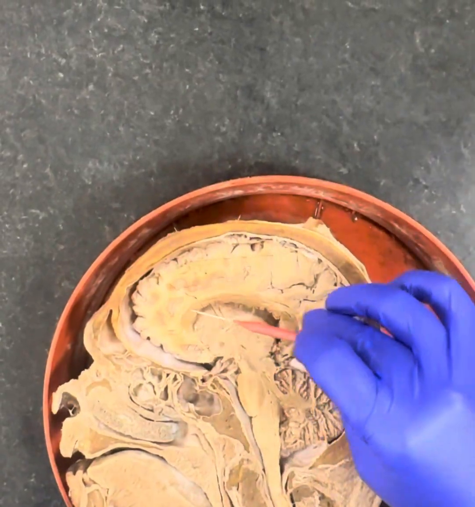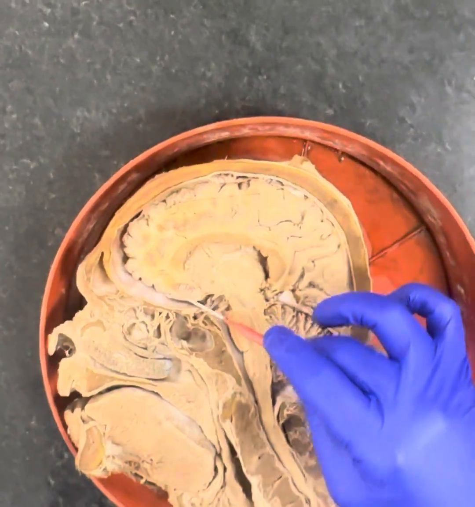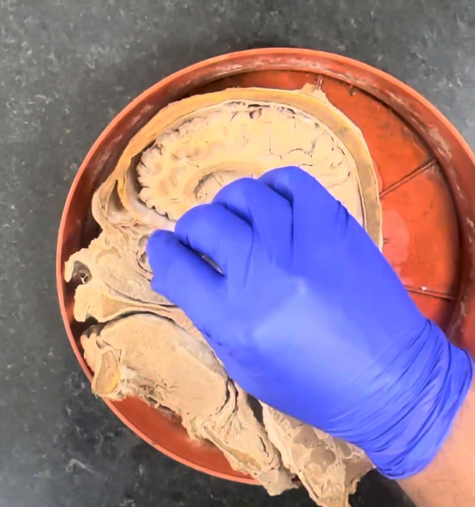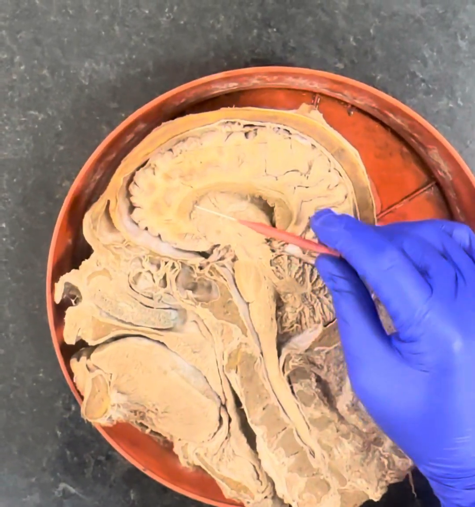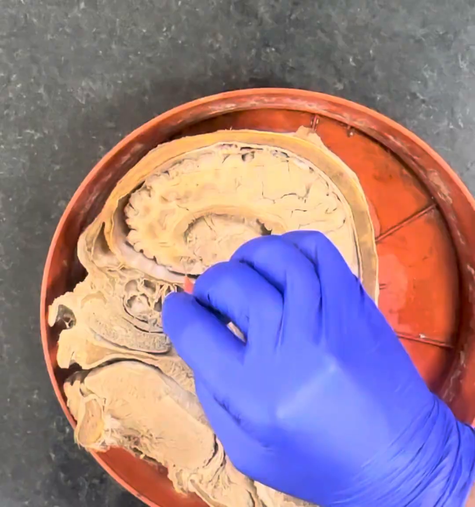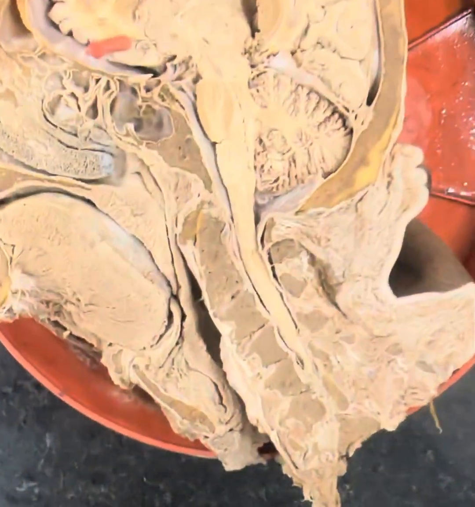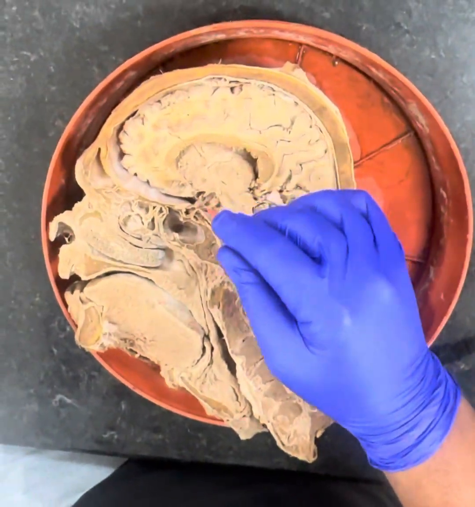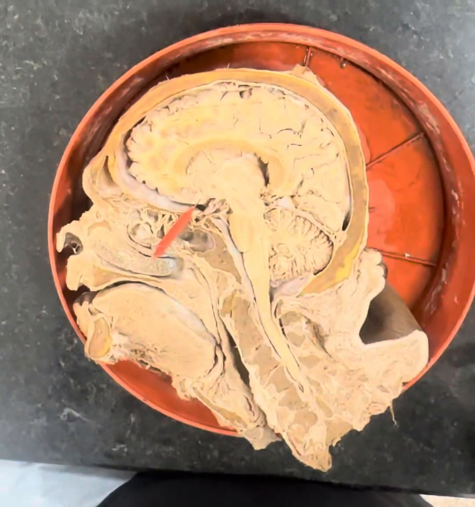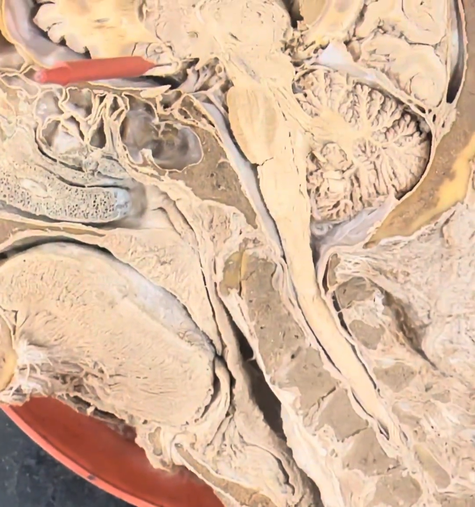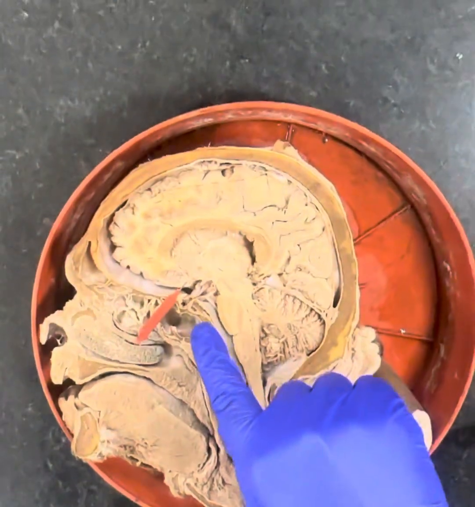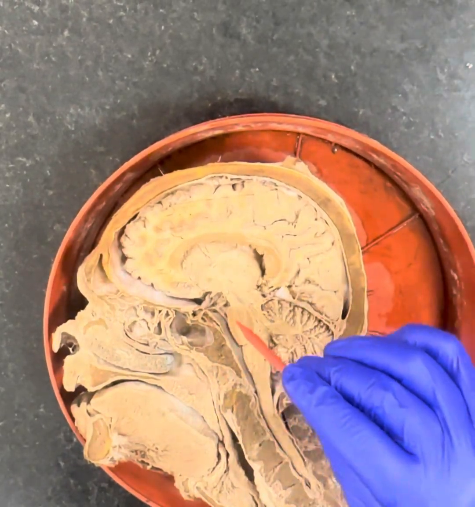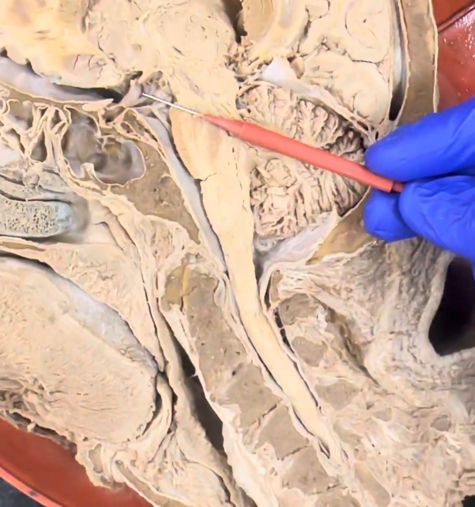Inside the corpus callosum is the lateral ventricle, and just below the lateral ventricle, the area of cerebrum shows the thalamus. How can we identify the thalamus? Anteriorly and inferiorly to the lateral ventricle is the thalamus. This is the thalamus. After the thalamus, when we go downwards, just below the thalamus is the hypothalamus, and when we go below the hypothalamus, this stalk that we can see is the pituitary gland.